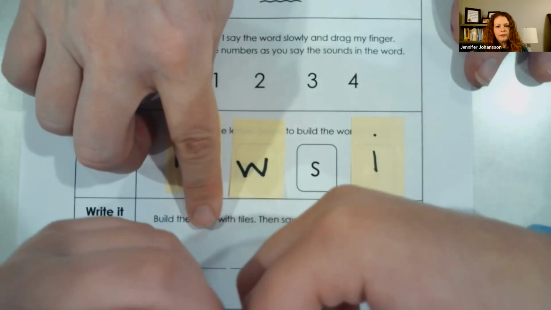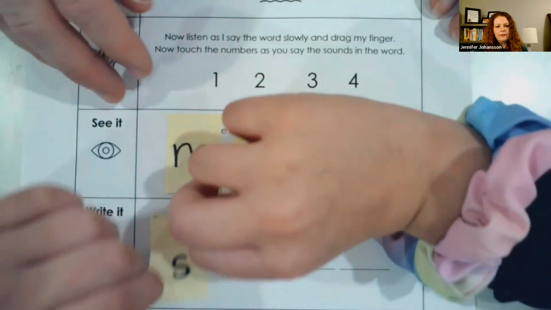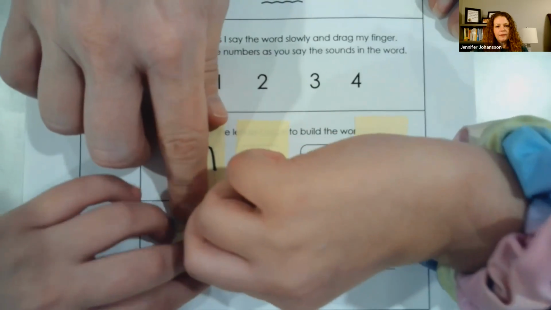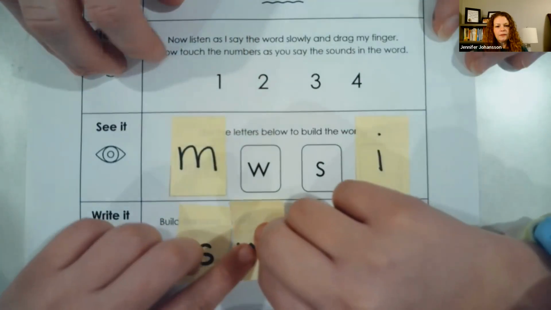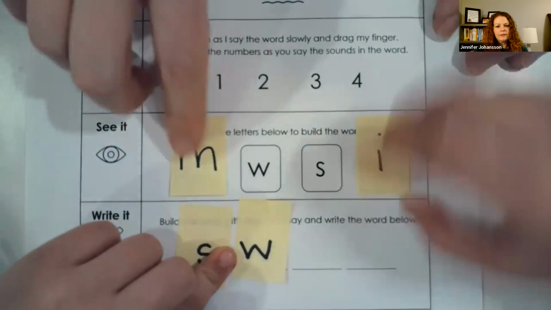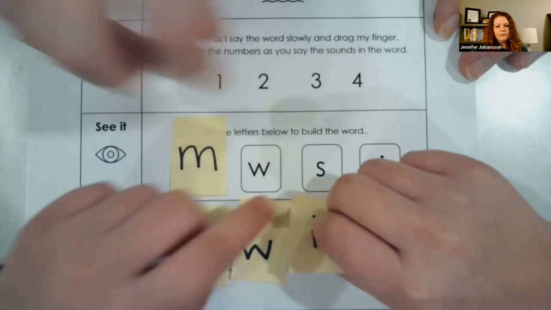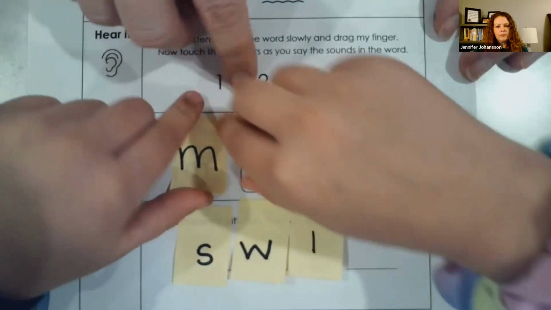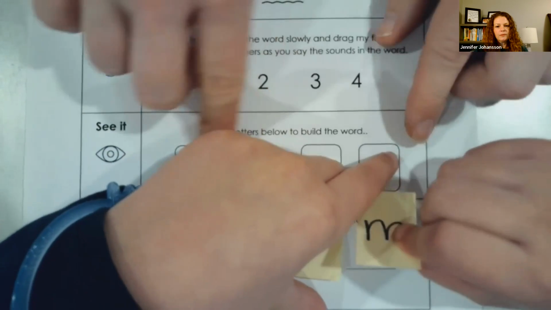Say the first sound. What's that sound? Good. Now what's the second sound in swim? Keep your chin up and say wah. What about swim? What's the next sound in swim? Good. And what's the last sound in swim? Good job.